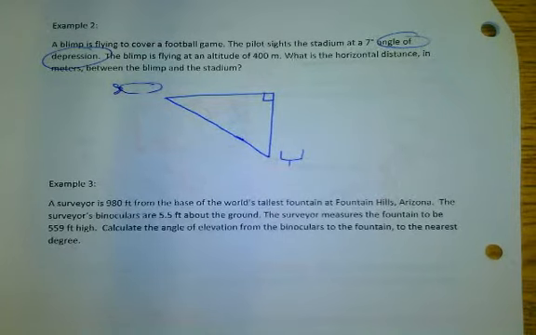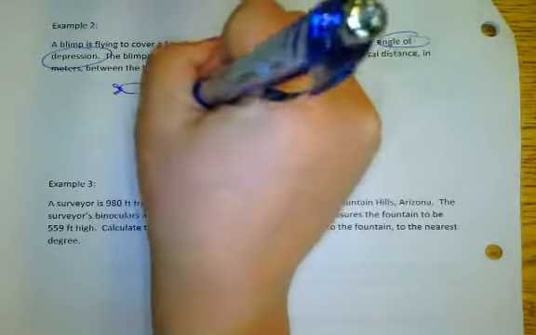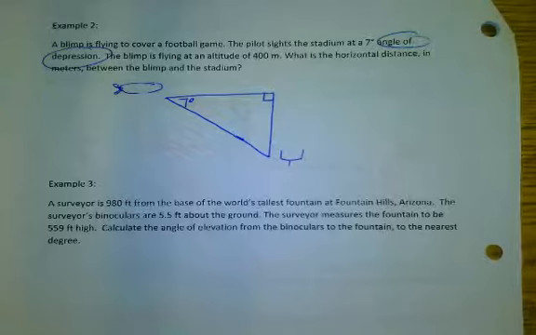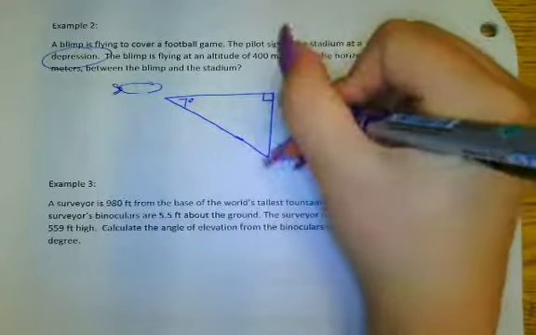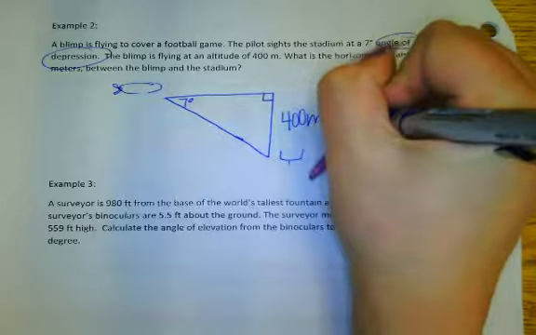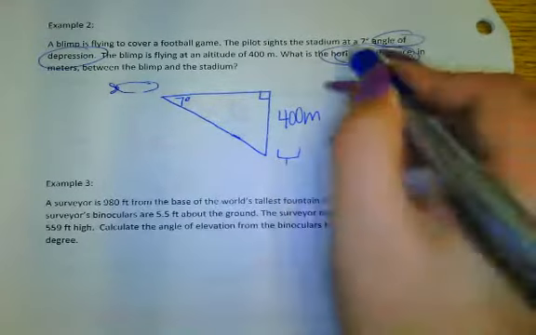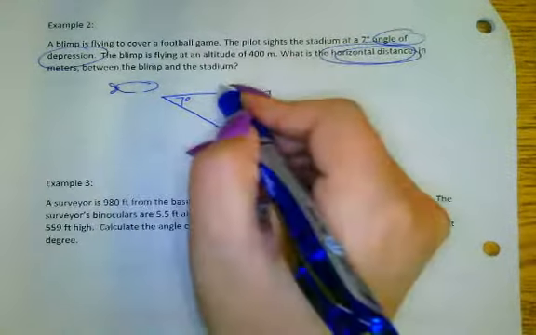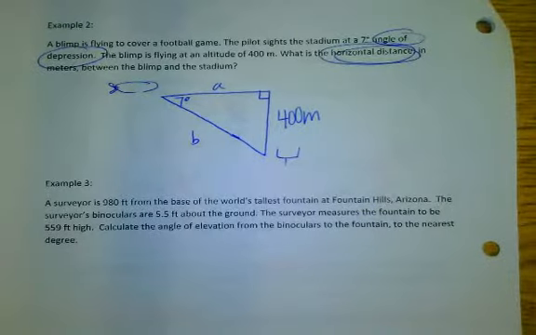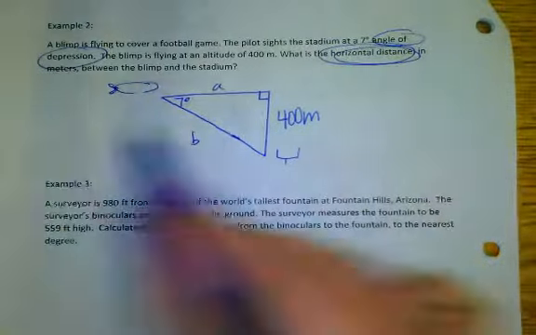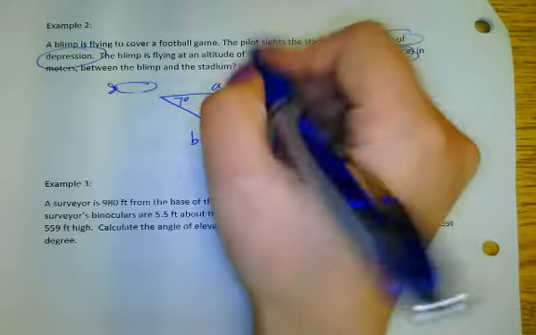Okay, where is my angle going? The top with the blimp. Okay, an altitude of 400 meters. Where's that going? Up and down, right? Okay, and it wants to know the horizontal distance. So is that A or B? A, because that is a horizontal line. Okay, so this is what we are looking for.